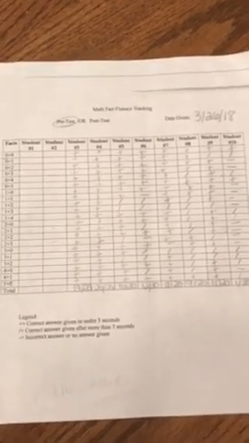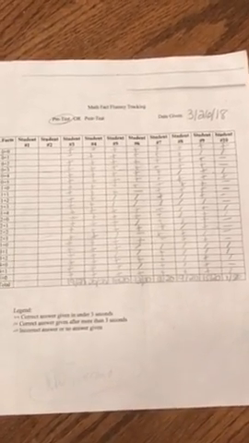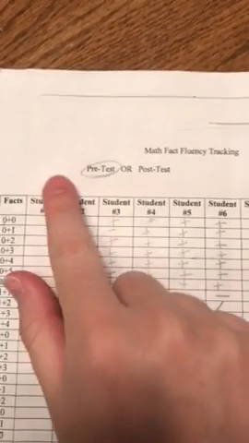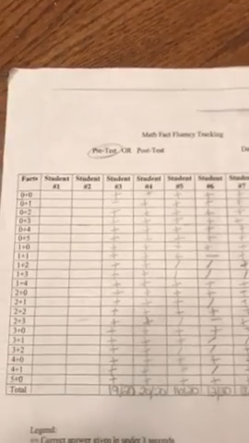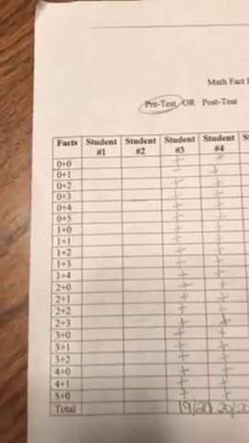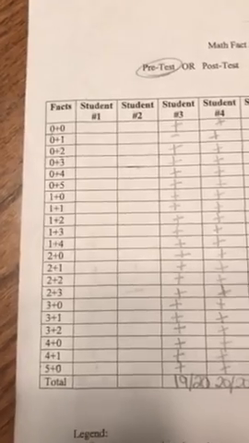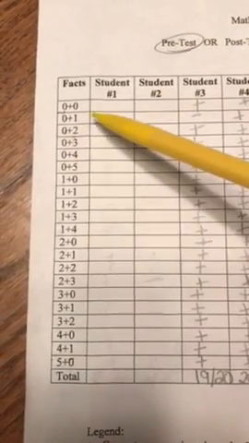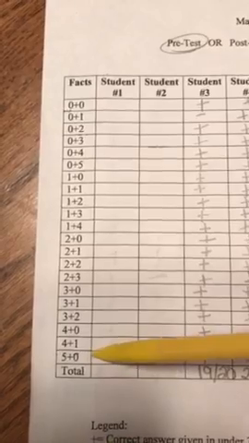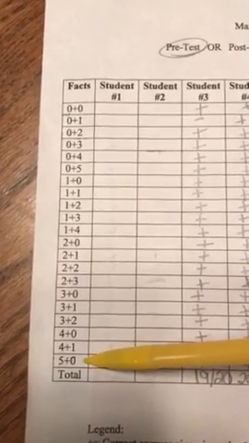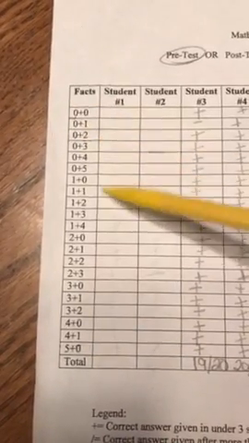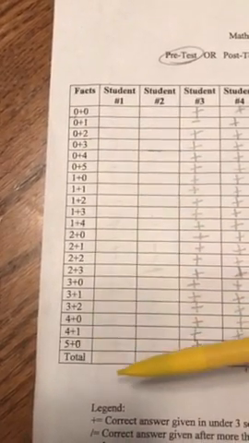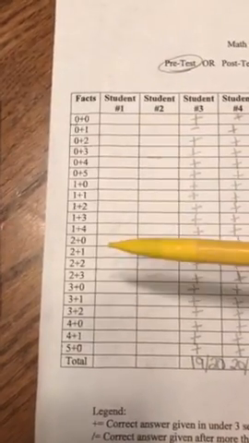It began with this basic MathFact fluency tracking sheet. And as you can see, it's the same for pre and post test. So it began by circling pre-test, or obviously post-test, and then giving the date so I knew when it was given. And then each student had their own column, so we knew exactly who each one was. There were 20 possible facts, starting with 0 plus 0, ending with 5 plus 0, since we were working within sums of 5 or less. So these are all of the possible outcomes that you could get to with 5 or less in addition.